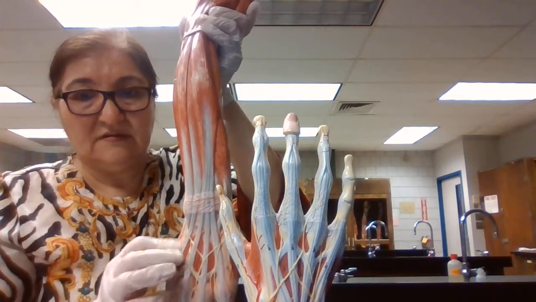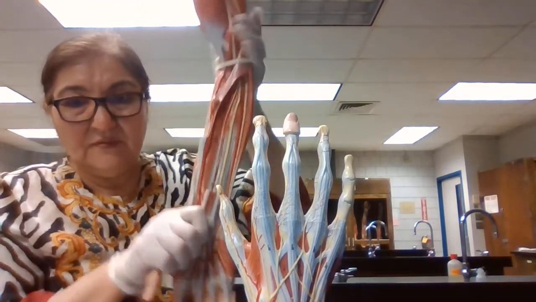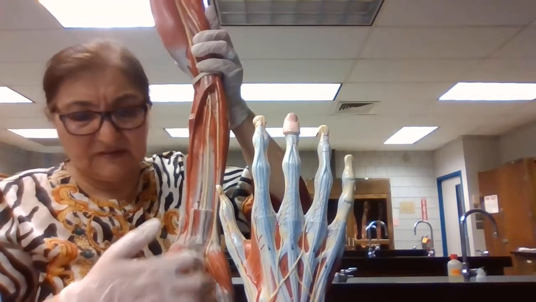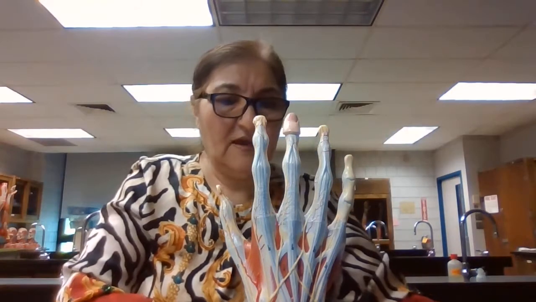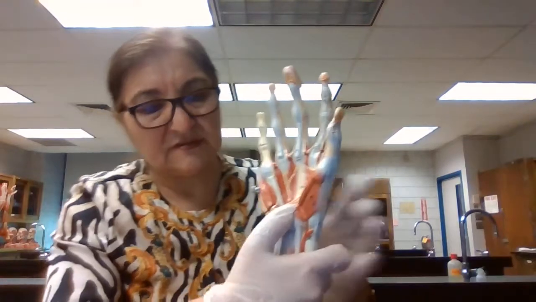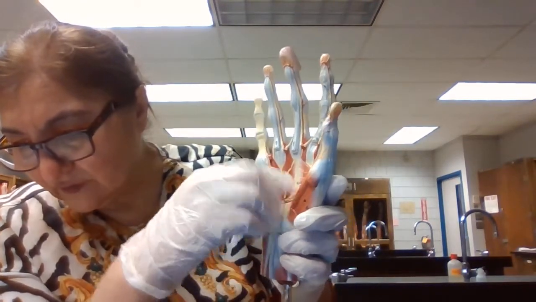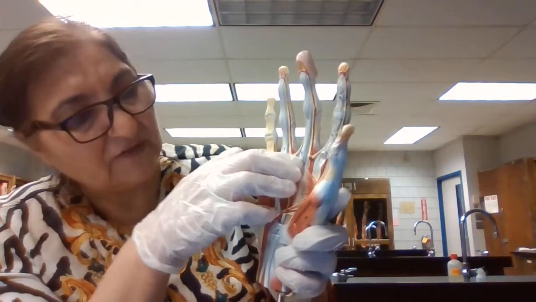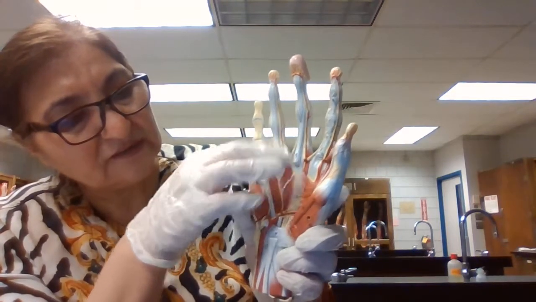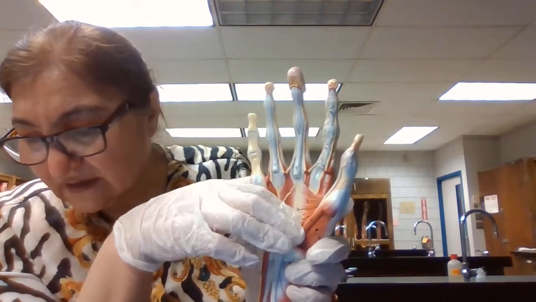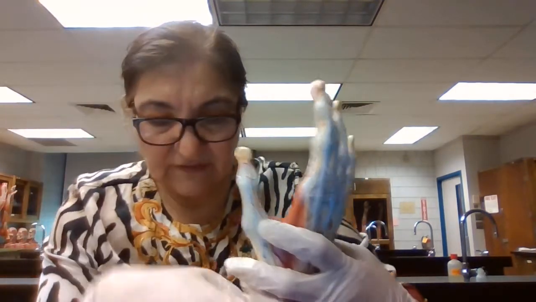Dorsal interosseous, palmar interosseous. These are lumbricals, but the palmar interosseous are inside. Yeah, these are palmar interosseous. The insertion is the proximal phalanges. You see the proximal phalanges? Yeah, I'm talking about palmar interosseous. And the action is finger toward middle finger.